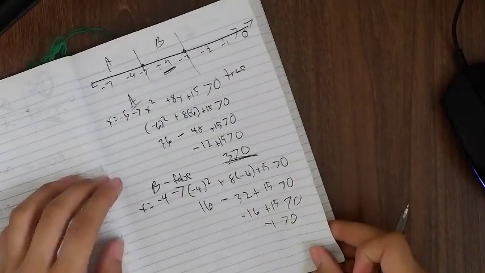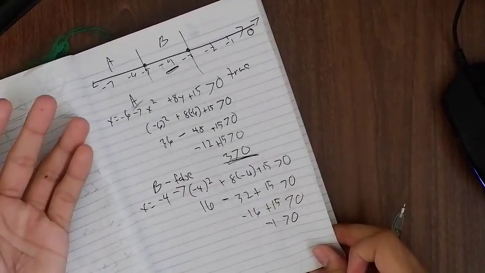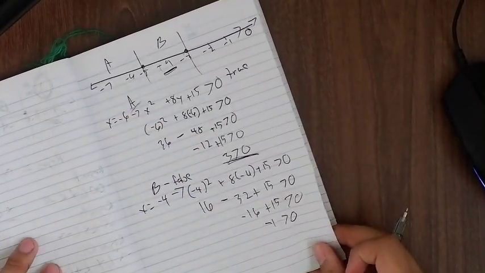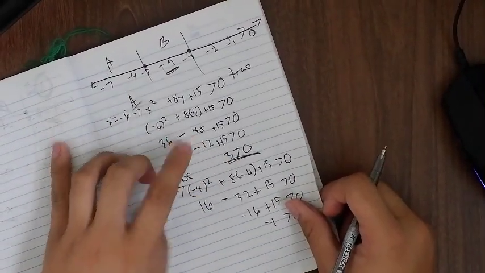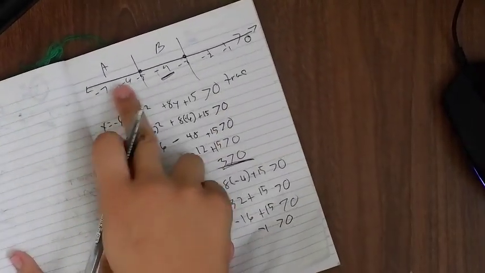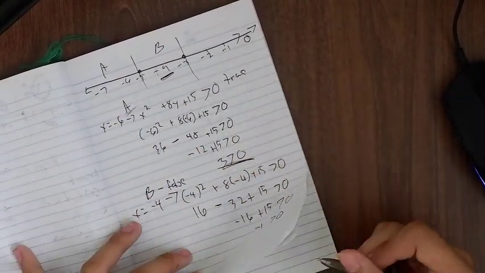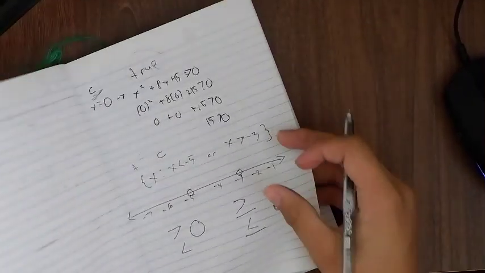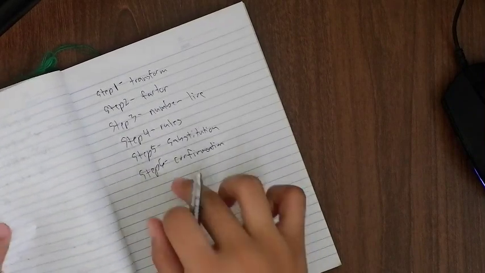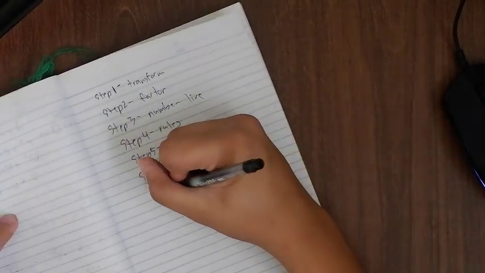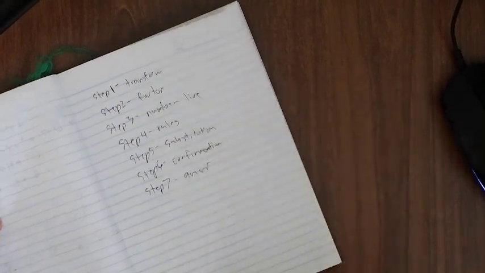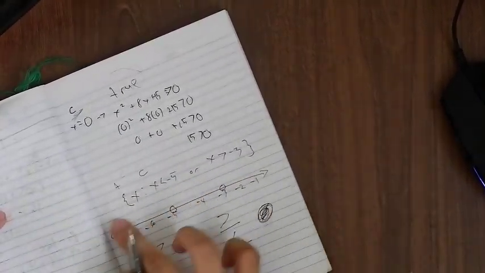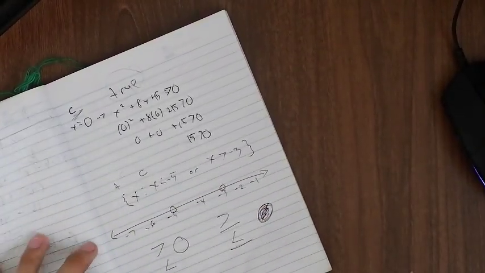Kukumpirmahin natin kung yung rule na nabigay nila is true ba o false. Kung sa A ba, true ba na any x from here is greater than 0? Sa B? Sa C? Kukumpirmahin natin sa step 6. And step 7, answer. Doon na yung paglagay sa bracket, no rules, no tamang answer.